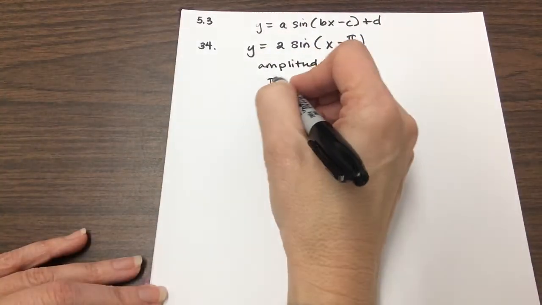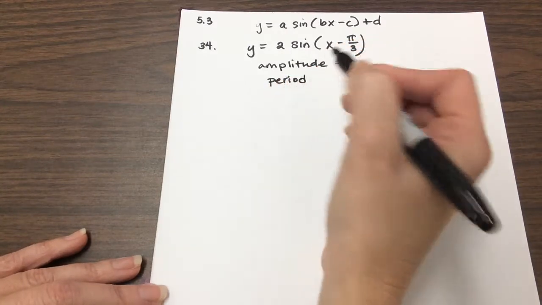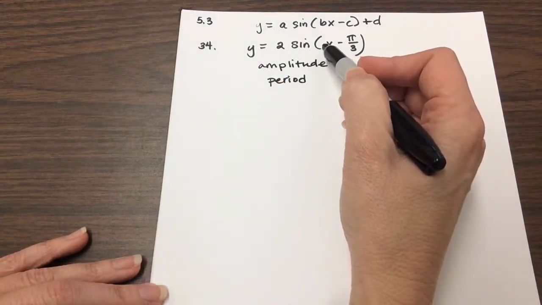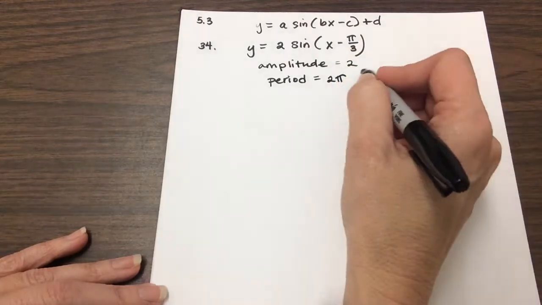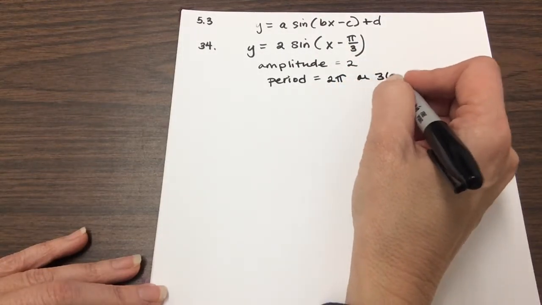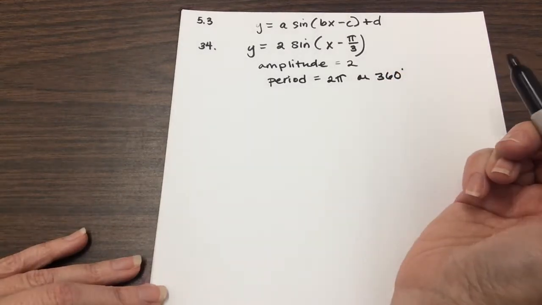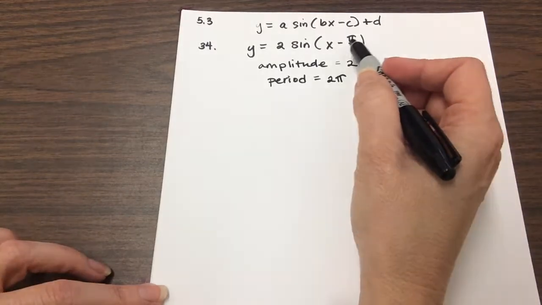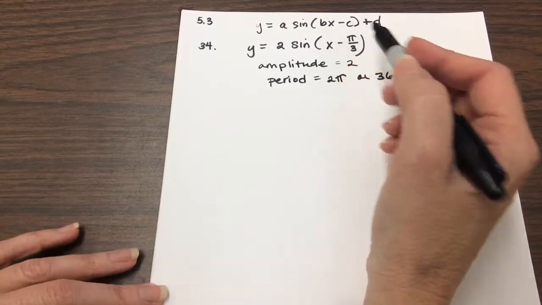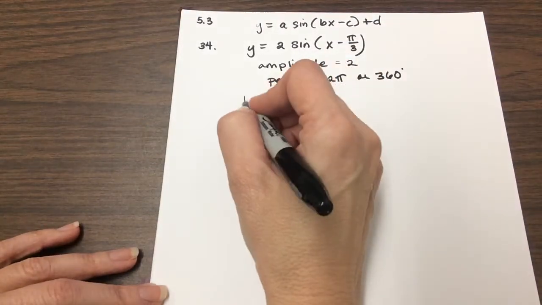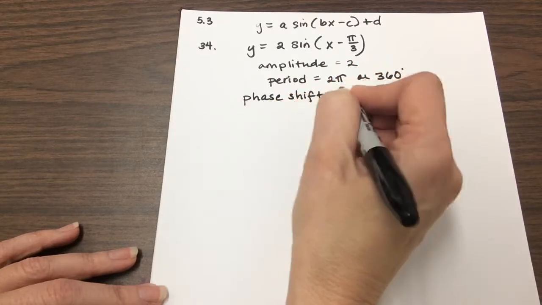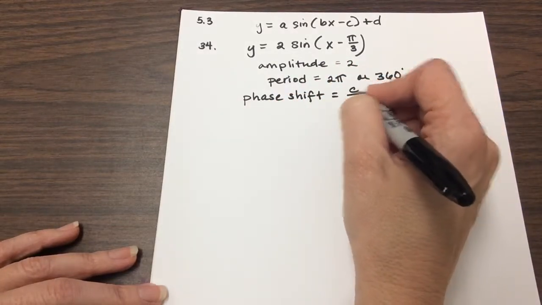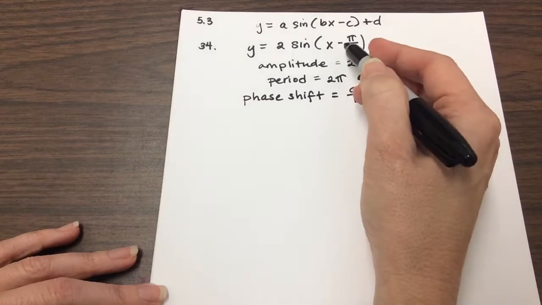We know that my period is 2 pi over b, which b in this case is 1. So my period for this graph is 2 pi, or 360 degrees, your preference. Okay, now phase shift. We've got a phase shift going on because we have a c value. So my phase shift is going to equal c over b, and that would just be like if you were solving that for x.